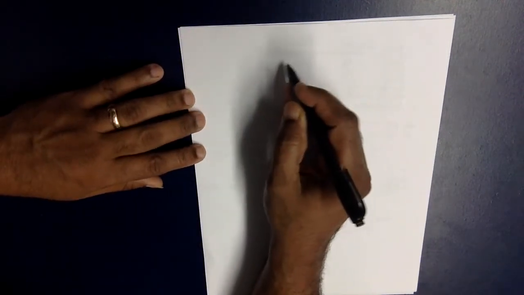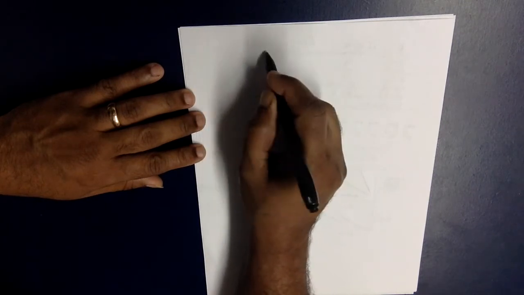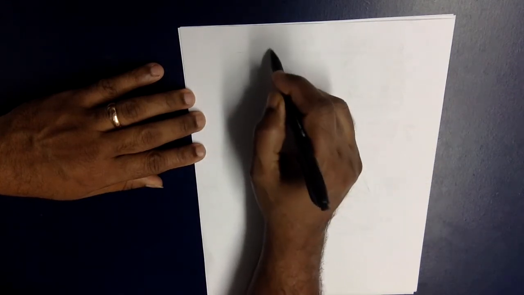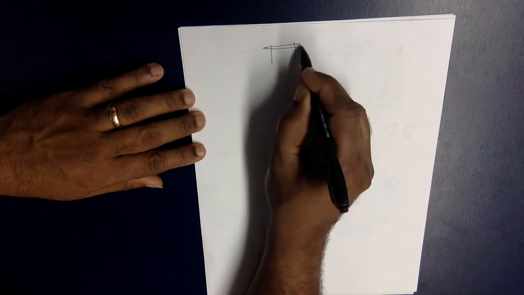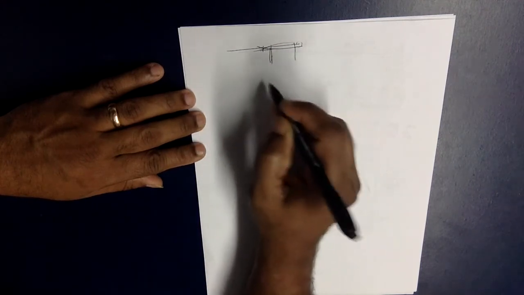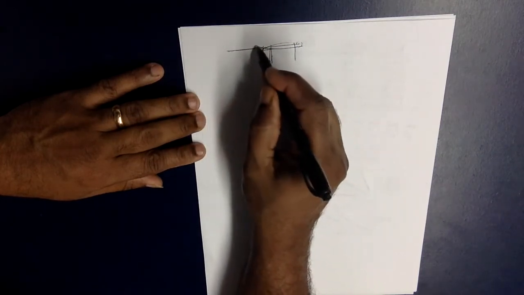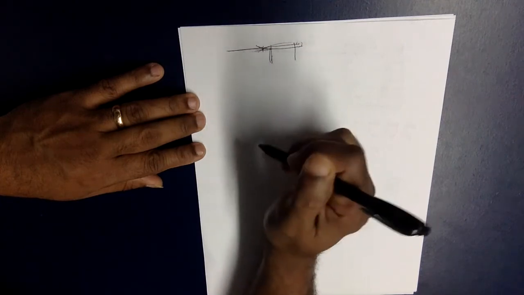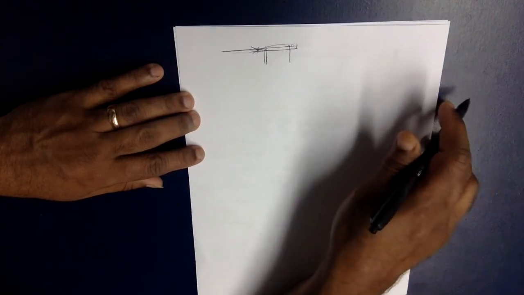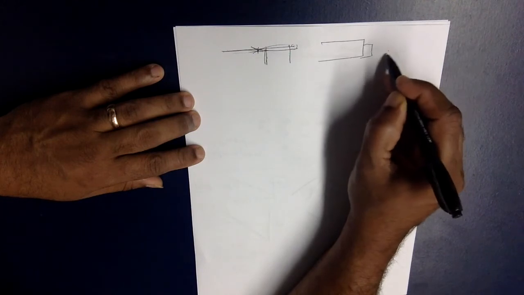The third one says for every action there is an equal and opposite reaction. That means you push on something, that object pushes you back. So if this is a table and you're pushing the table, the table will push you back. And the amount of push that you apply and the amount of push that the table applies on you are exactly the same.